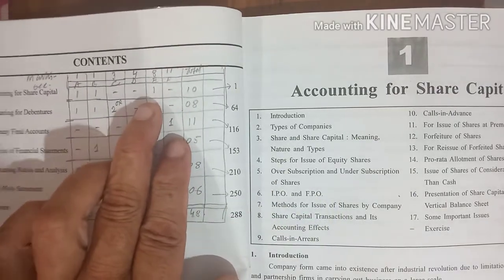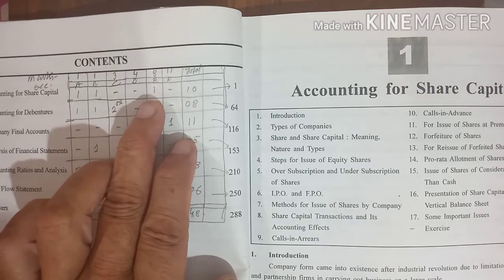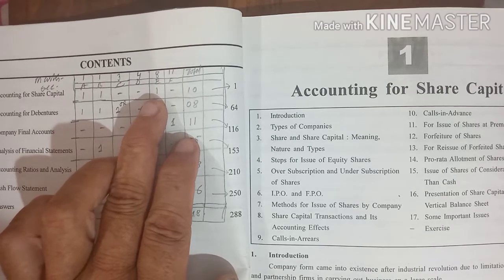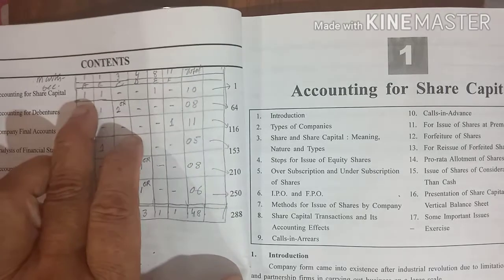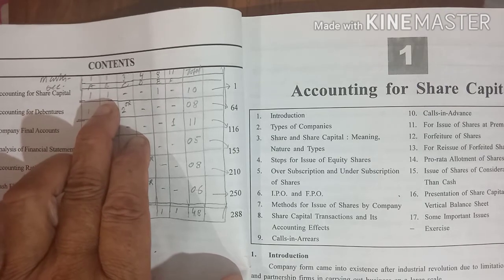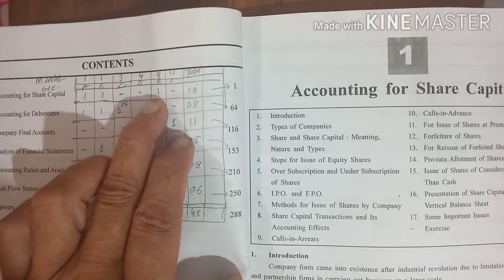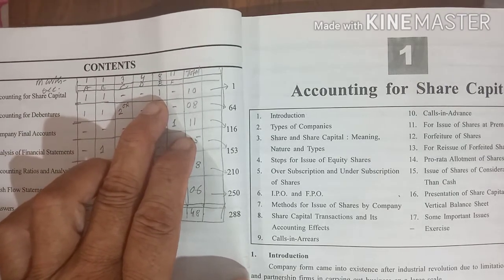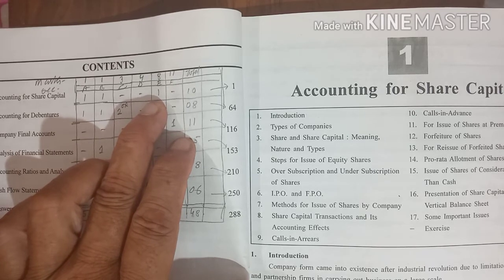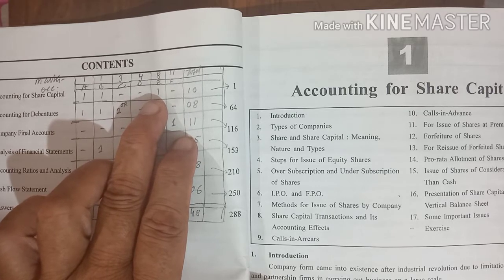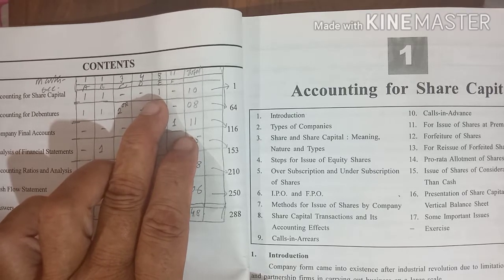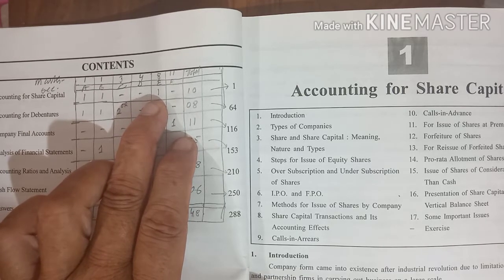Section E means 3 long questions are there, 8 marks each. Out of these 3, 1 long question, practical sum, will come from this chapter. So 8 plus 1, 9 plus 1, 10. In section E, you are having total 3 practical sums, that is 1 from chapter 5 of part 1, 1 from chapter 6 of part 1, and 1 from chapter 8 of part 2.